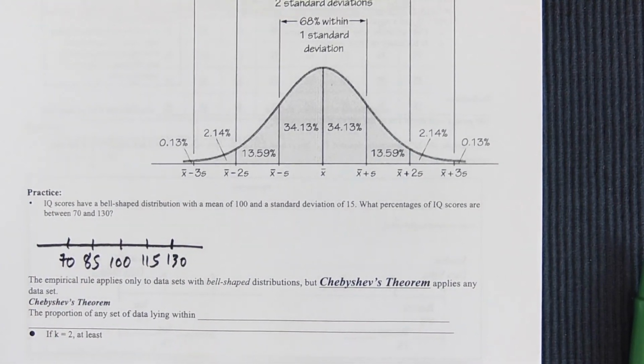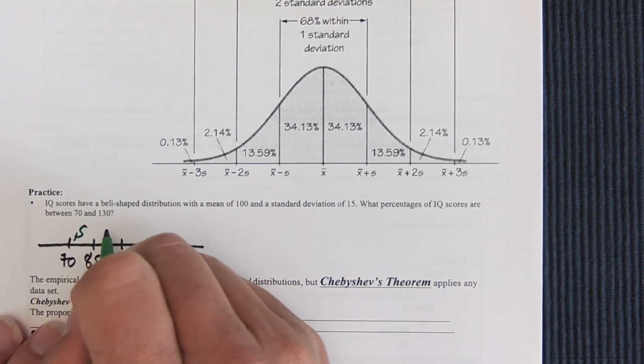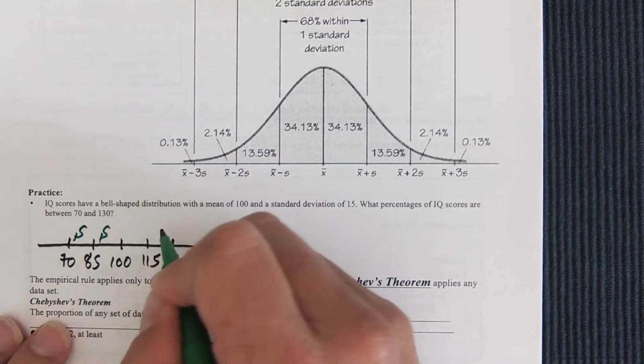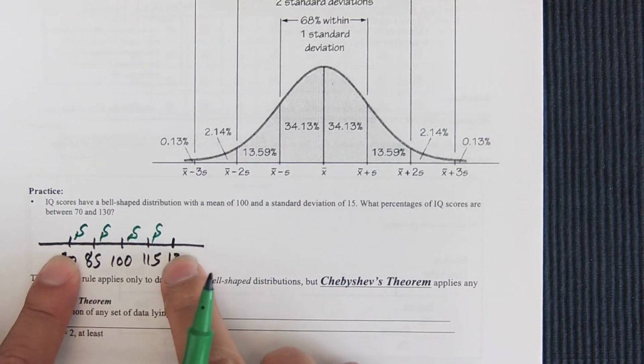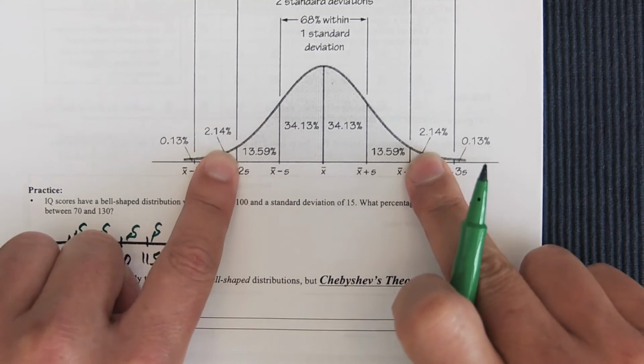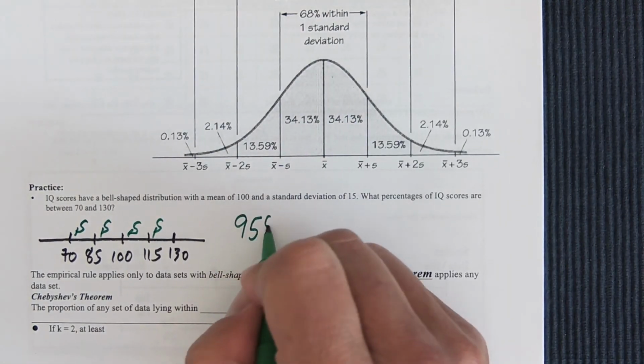Now, how many standard deviations did I go from the mean? Well, I'm going 2 standard deviations away. 1, 2. How much information does that capture? 95%.